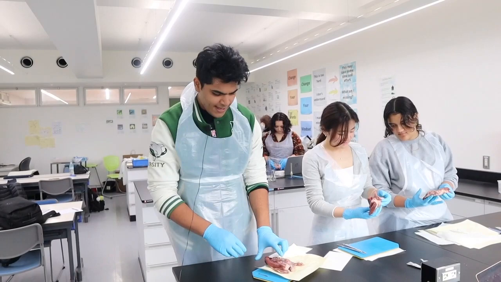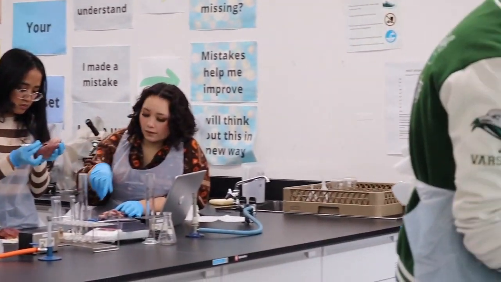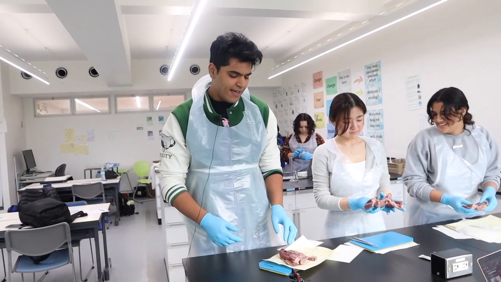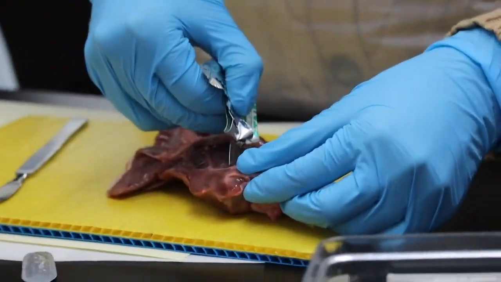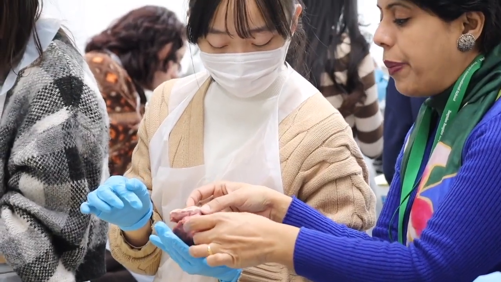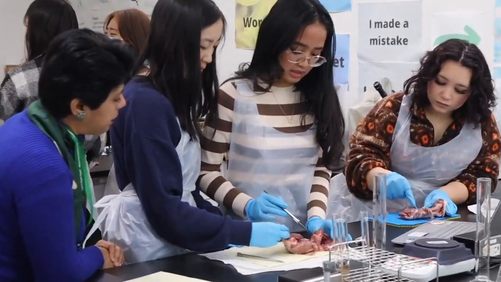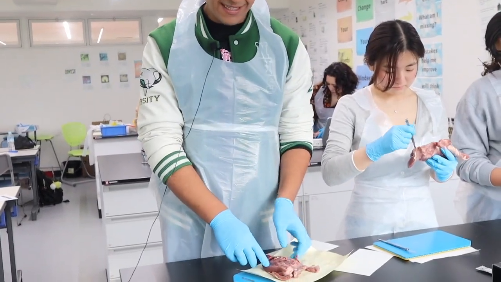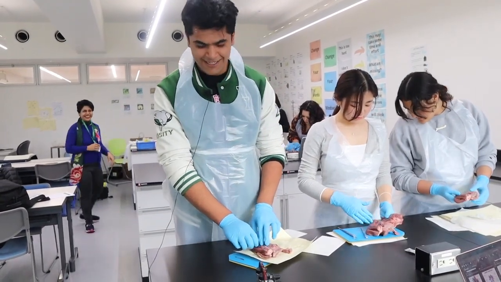Today, my class is dissecting a pig's heart, and as you can see on the board, we have a picture of the heart, and we're dissecting to find out the various parts of the heart and learn about it. But at the moment, it's not looking good because it's difficult to dissect, and it's not as what the picture shows, but I will keep trying.